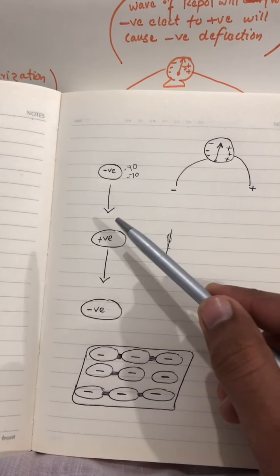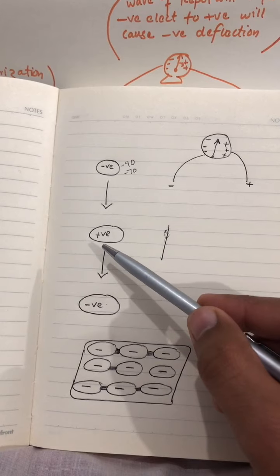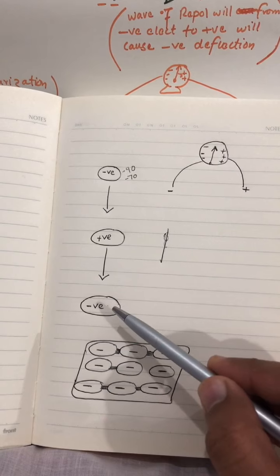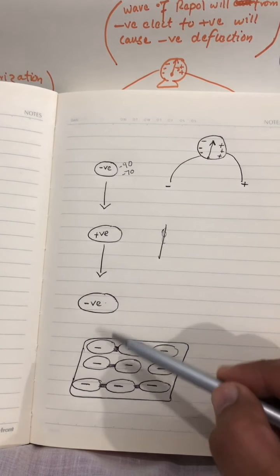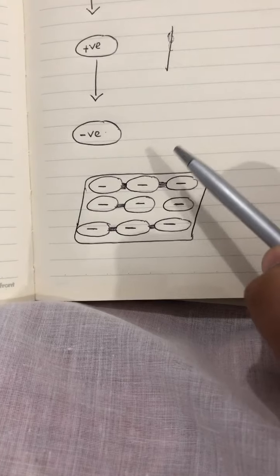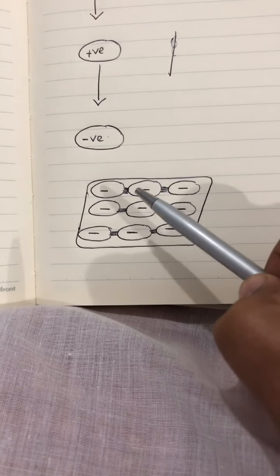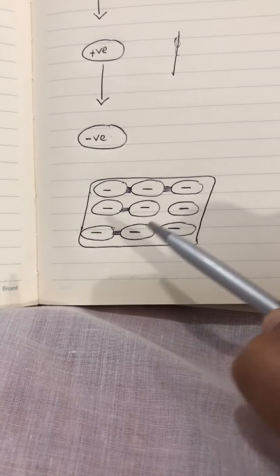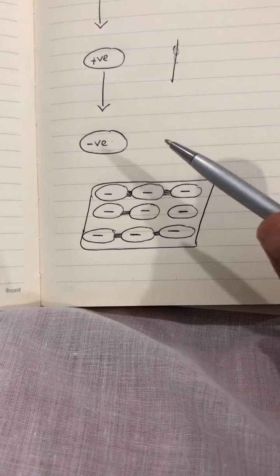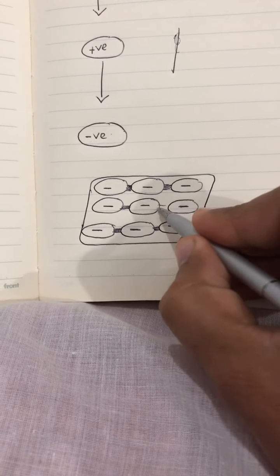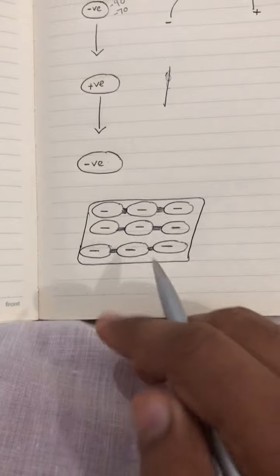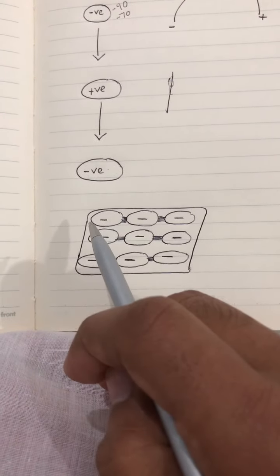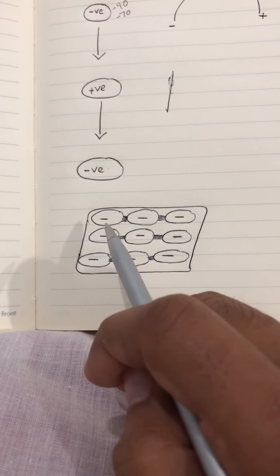Okay, now we are going to put all these cells on a sheet, see, and when we collect lots of cells together, that is known as tissue, right? See, this tissue consists of lots of cells, and these cells are all negative inside. It means that these cells are not excited, and these cells are connected to each other. Now we are going to give a stimulus from this side, and it is going to get excited.